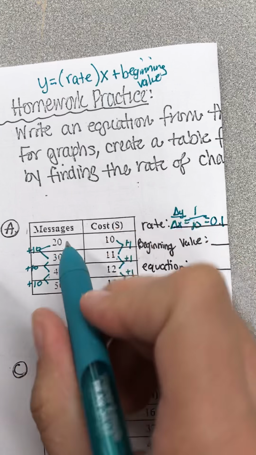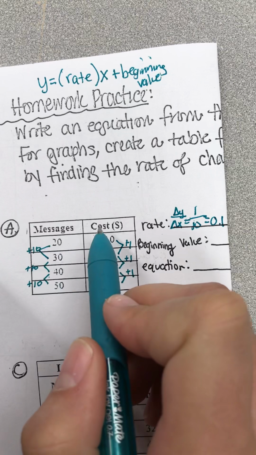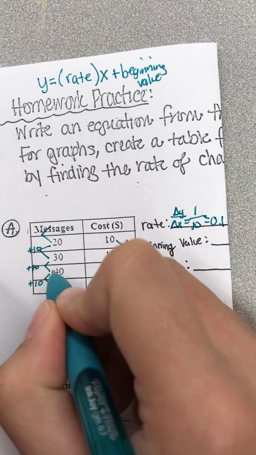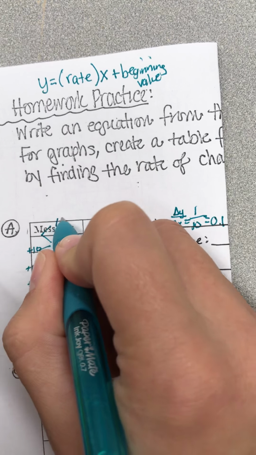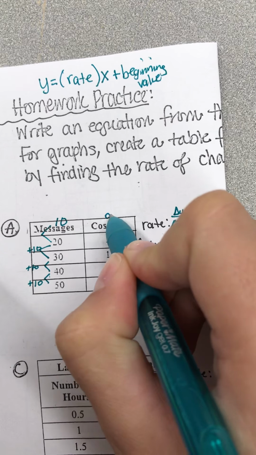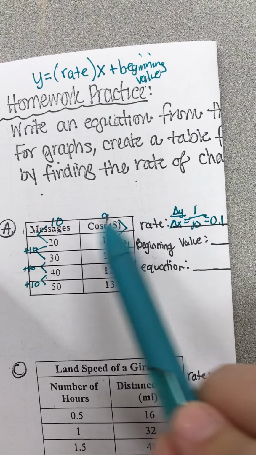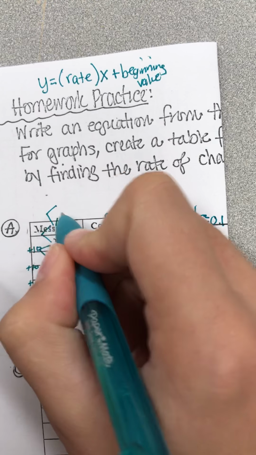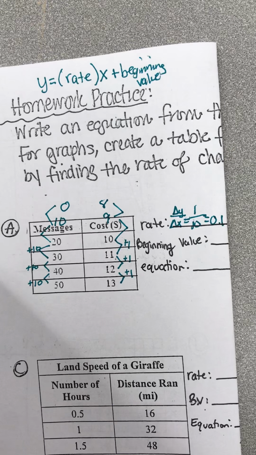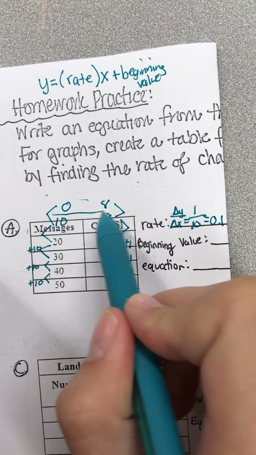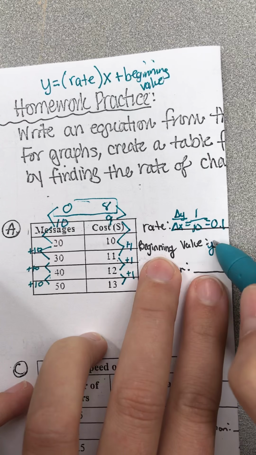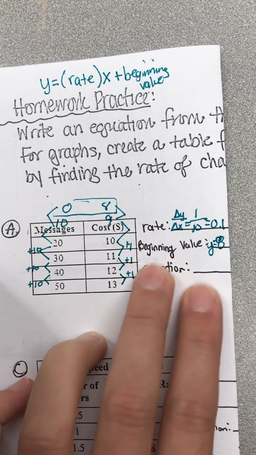Now your beginning value, like I said, you need an ordered pair 0 something on the table. Since we don't have that, you have to work backwards. If we work backwards in our pattern and subtract 10, 20 minus 10 is 10, and I work backwards in my pattern here and subtract 1, I get 9. Now I still don't have the ordered pair 0 something, so I go back again, subtract 10 there, and subtract 1 there, and I get 8. Now notice how if x is 0, my y value is equal to 8.